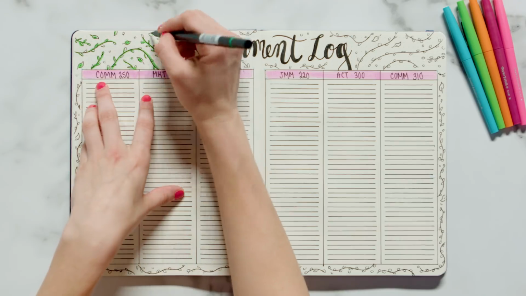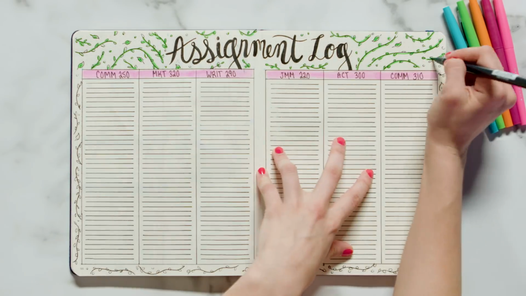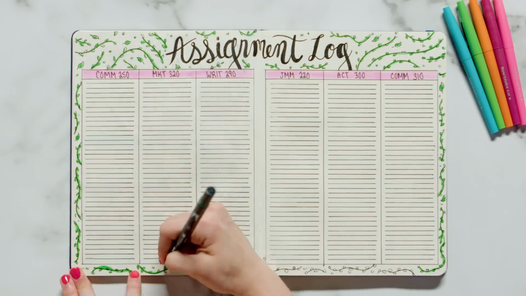And then I just colored them in green. I love this spread because you can see all of your assignments all at once. Obviously, you're going to need to study if you want to ace your exams. That's why I thought it would be a great idea to have a page in your bullet journal where you could track the amount of hours you studied and how well you performed on the exams to compare the two.